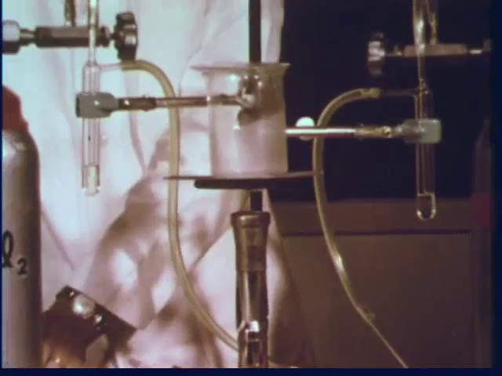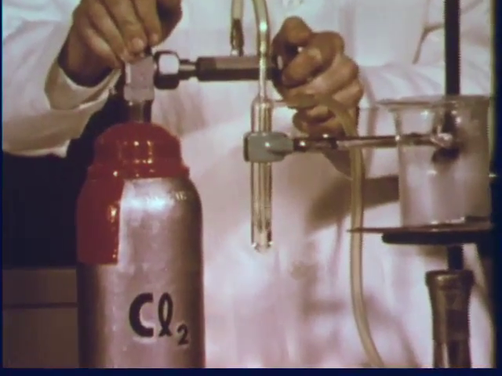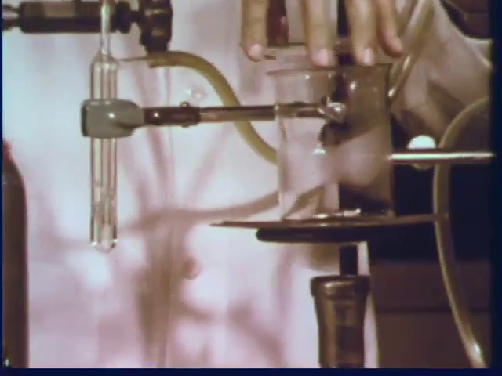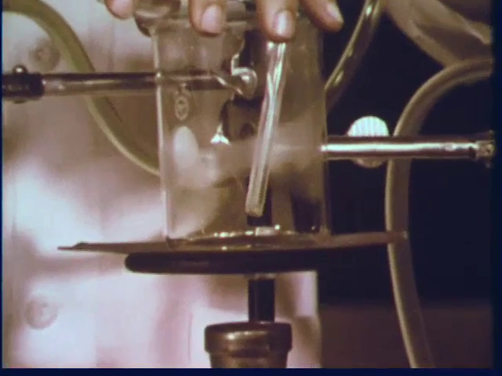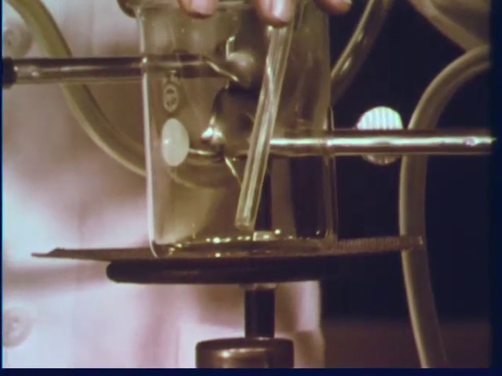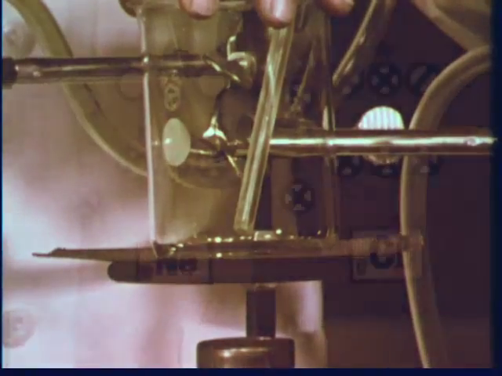Moisture condenses on the outside of the beaker at first, but it disappears as the beaker warms. Now, as chlorine gas is added, it can be seen mixing with the hot neon gas. Yet, no reaction occurs. Neon is inert, in contrast to sodium.